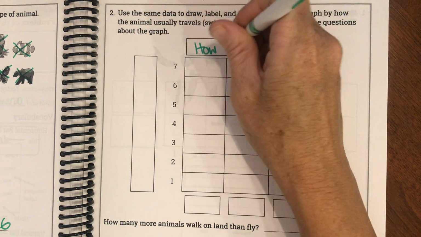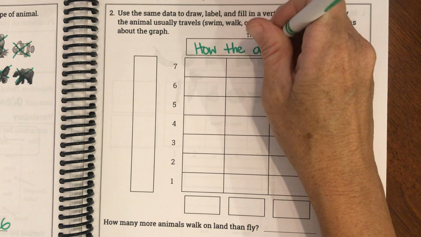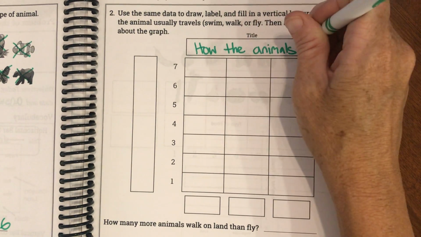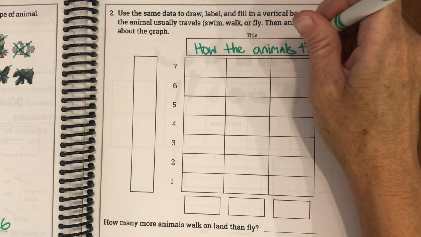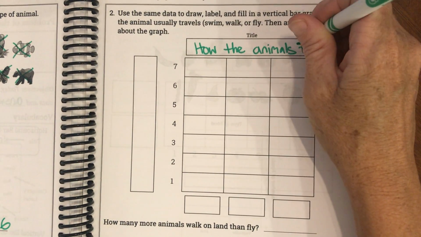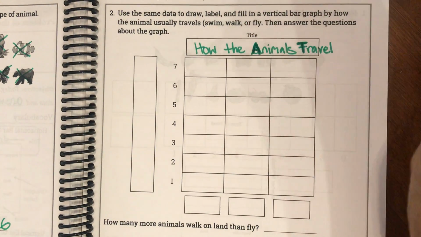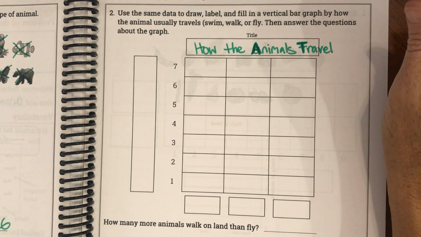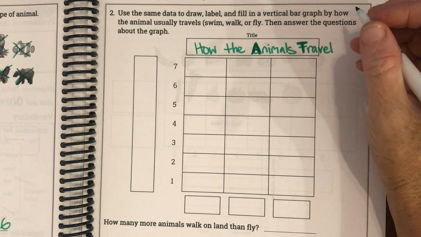We could say how the animal travel. You know, ladies and gentlemen, now that I think about this, it's a title. Let's capitalize our T and let's capitalize our A. That would be better for a title. How the Animals Travel. And we could have also said like mode of traveling.